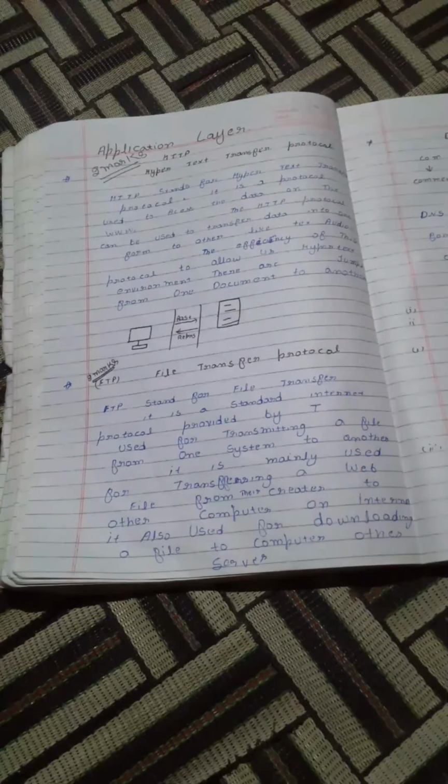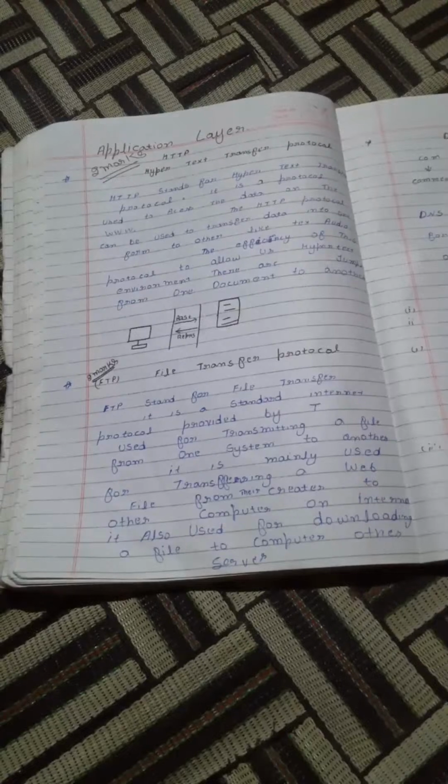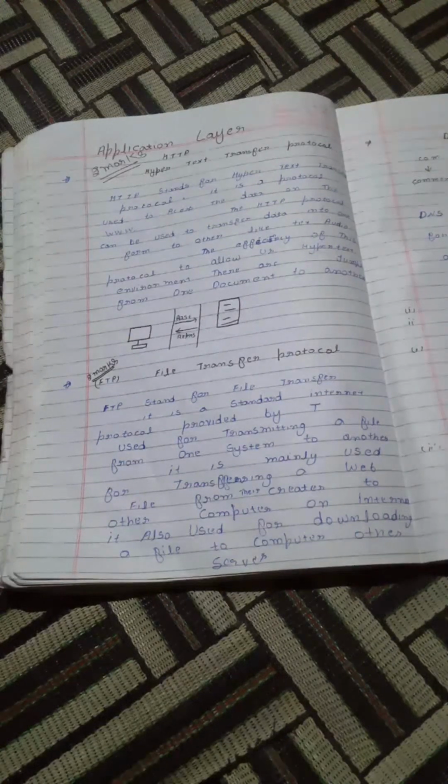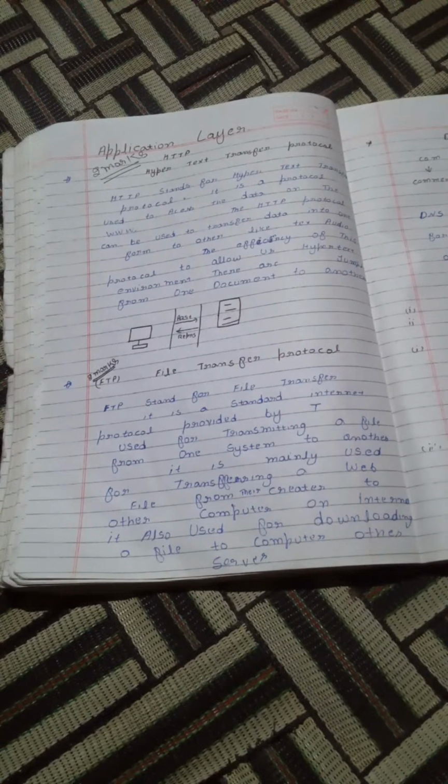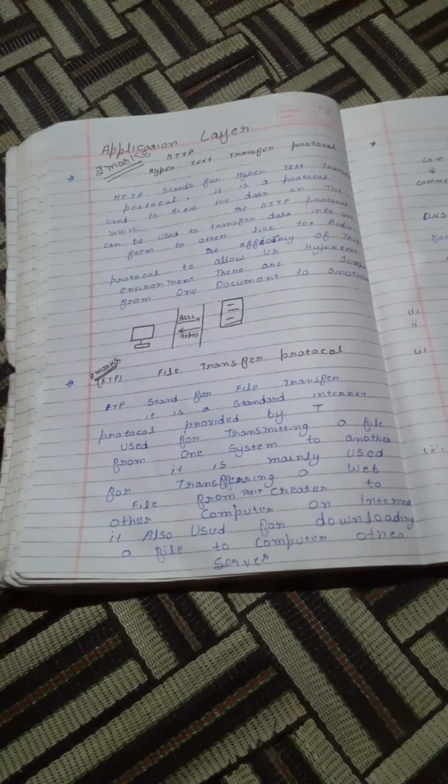HTTP stands for Hypertext Transfer Protocol. It is a protocol used to access data on the World Wide Web. The HTTP protocol can be used to transfer data from one form to another, like text and audio. The efficiency of this protocol allows us a hypertext environment, where we can jump from one document to another, like this.